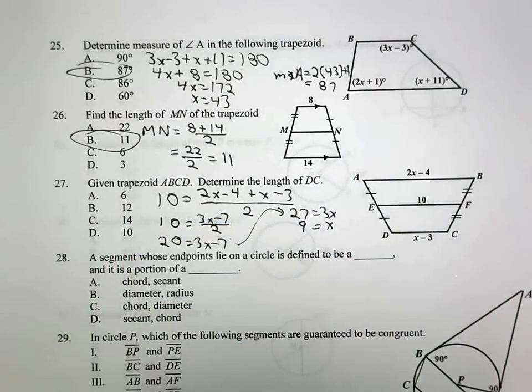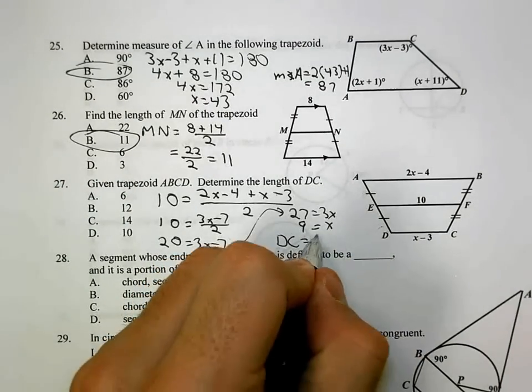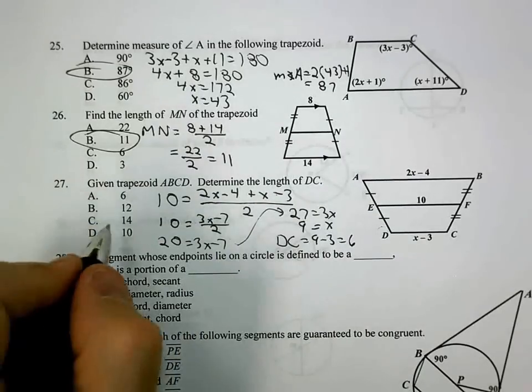Now, not our answer. We're looking for, in fact, DC. So we get 9 minus 3, or 6.